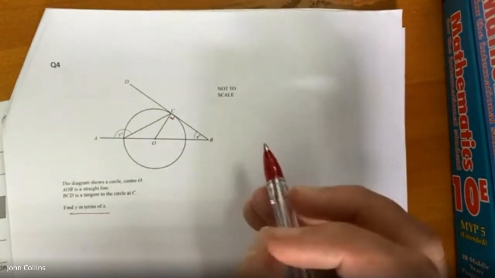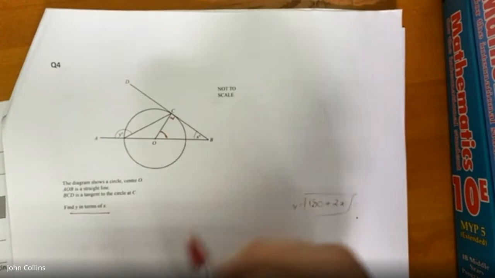Okay. There's multiple ways of thinking here. I went to here next to find this angle.